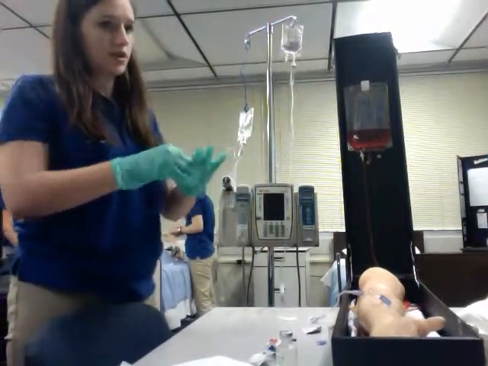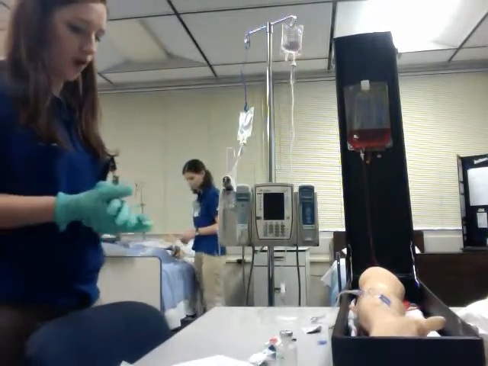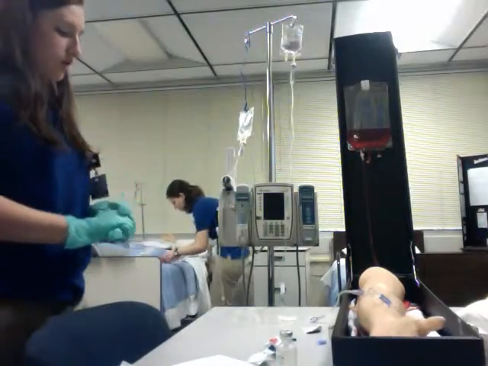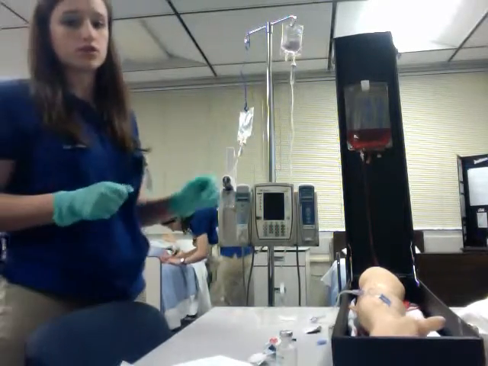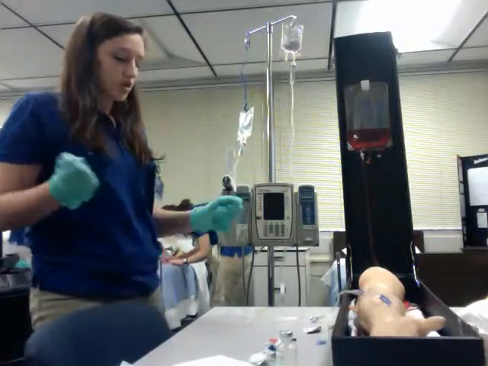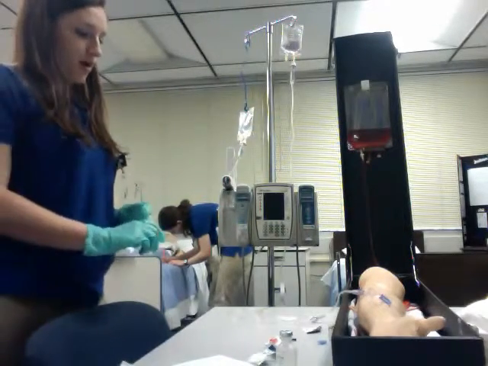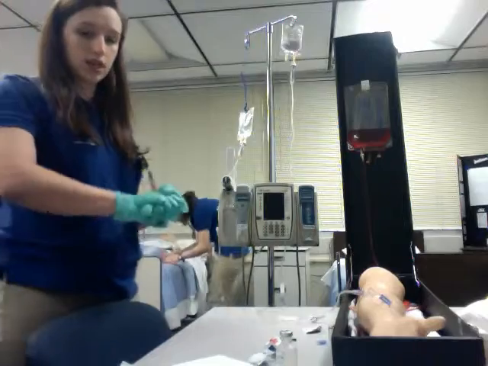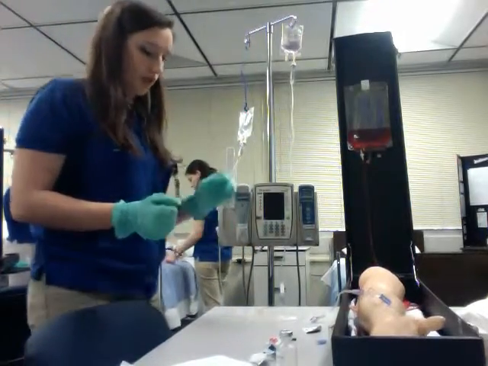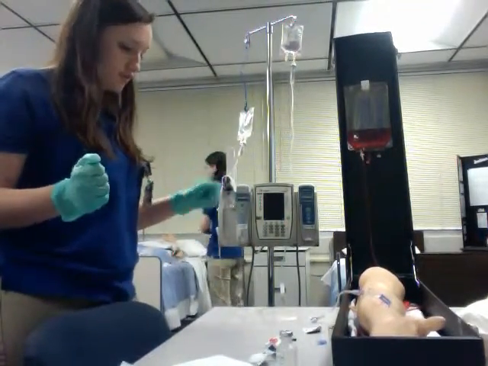I'm going to monitor the IV site and make sure everything goes well for a minute, and then I'm going to leave the patient and come back in an hour after the medication has completely infused. So it's been an hour. I'm going to come back. I'm going to perform hand hygiene again and put on my gloves. We're going to disconnect everything since it's done infusing.